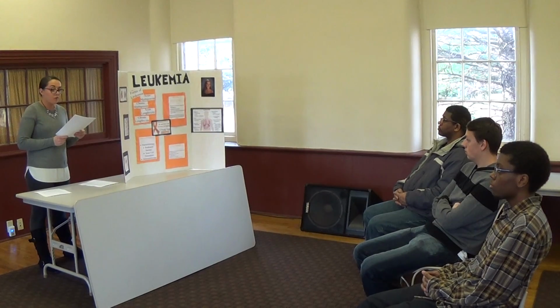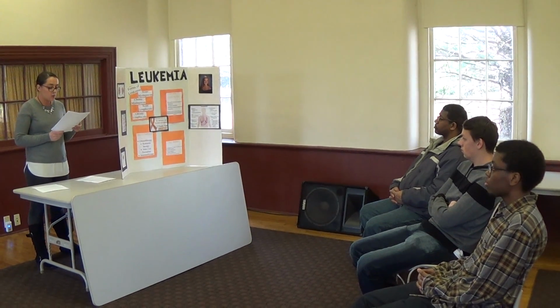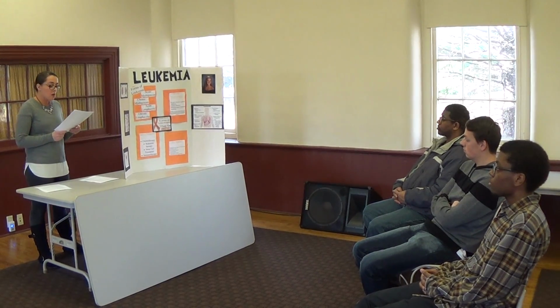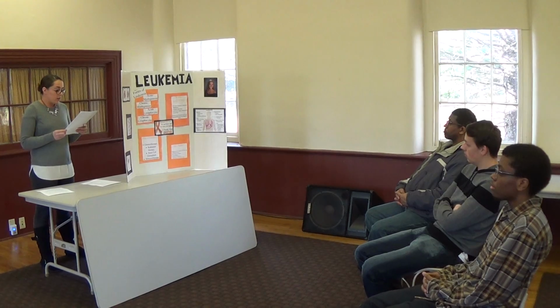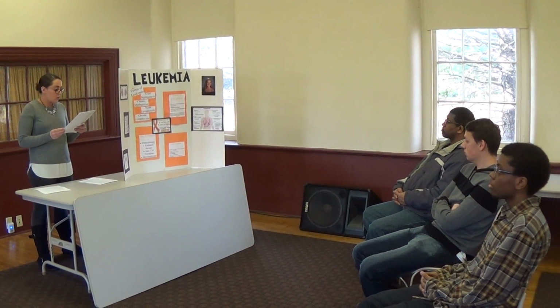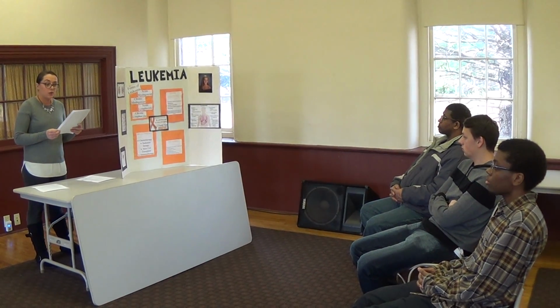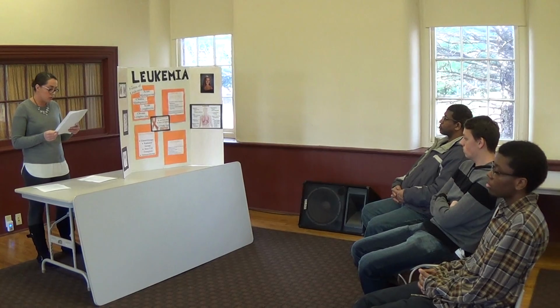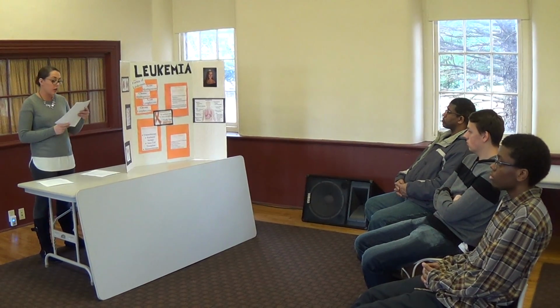AML is the most common form of acute leukemia. It's very fast growing and occurs when the bone marrow begins to make blasts, which are cells that have not fully matured. CML is cancer that forms in the bone marrow and then spreads to the blood. It's a slow-growing cancer, but this can change quickly. It can progress into acute leukemia, which is worse and can spread to other organs.